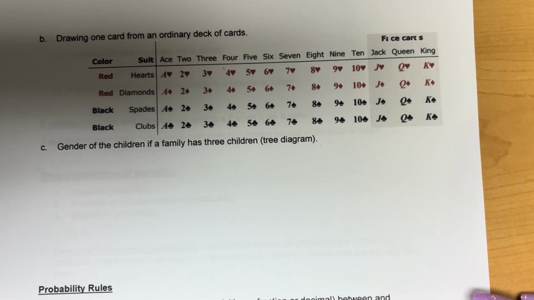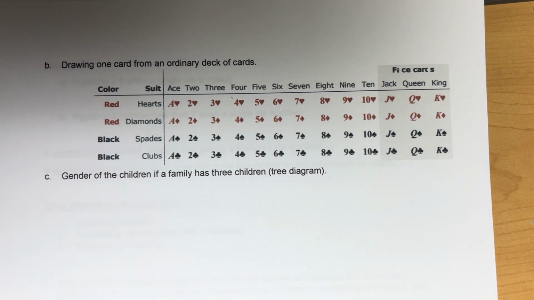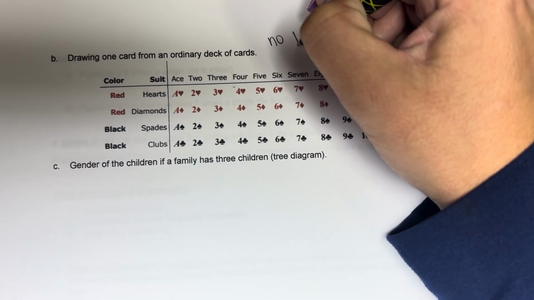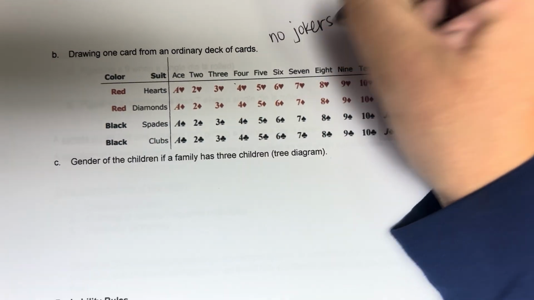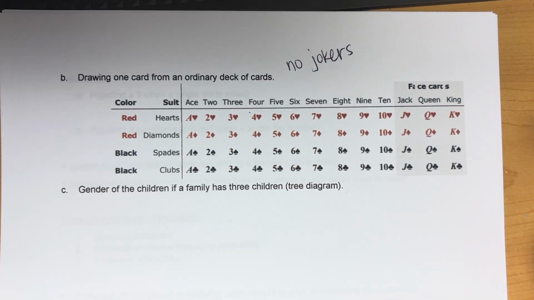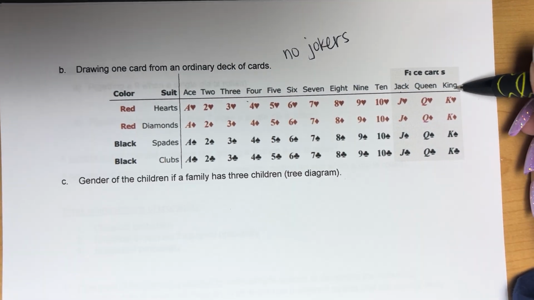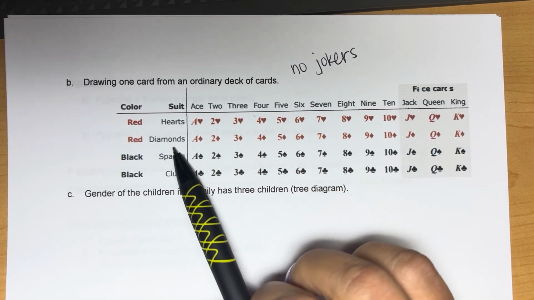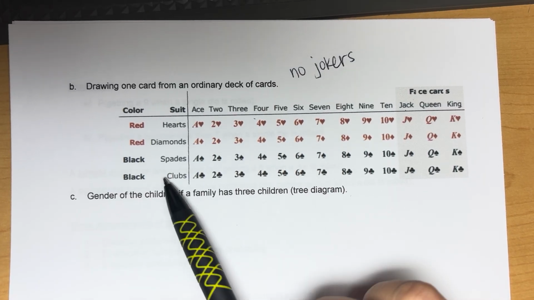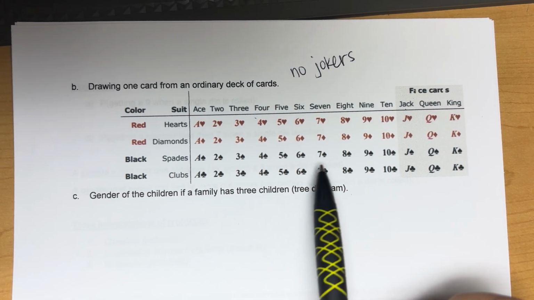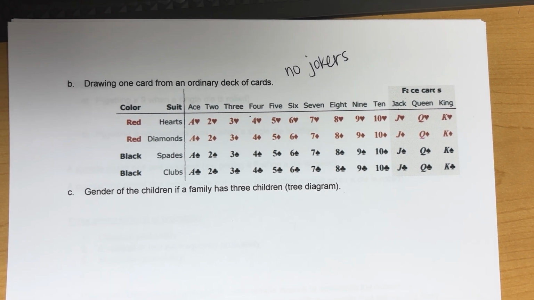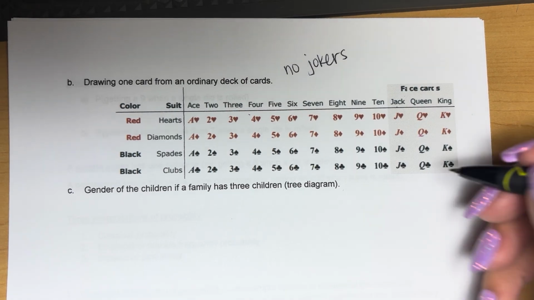All right, this one's already listed out for you: drawing 1 card from an ordinary deck. An ordinary deck has no jokers. There are 52 cards. There are 3 face cards in each suit; face cards have faces: jack, queen, and king. We have red hearts and red diamonds, 13 here and 13 here, so 26 reds. And then we have black spades and black clubs, 13 here and 13 here, so that would be 26 black cards and 52 total.